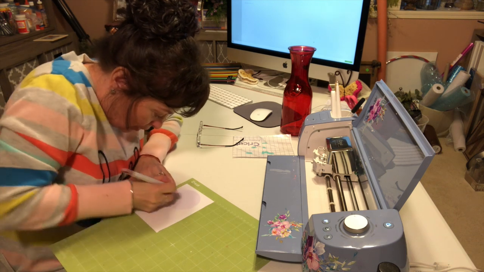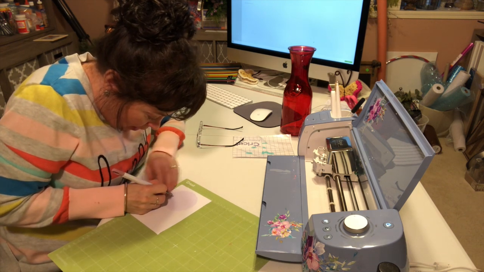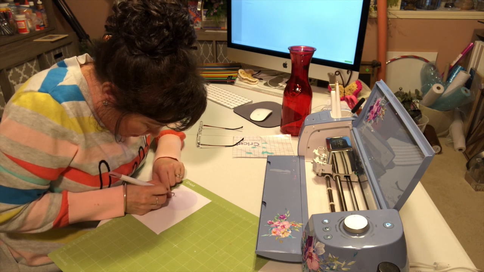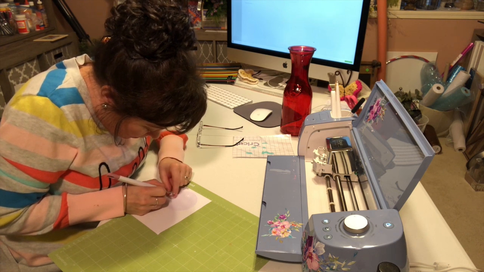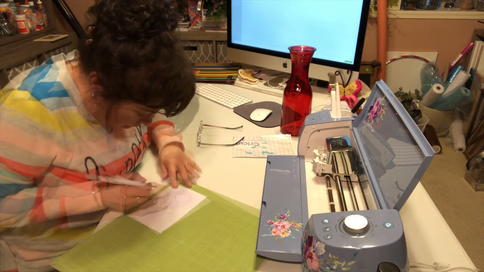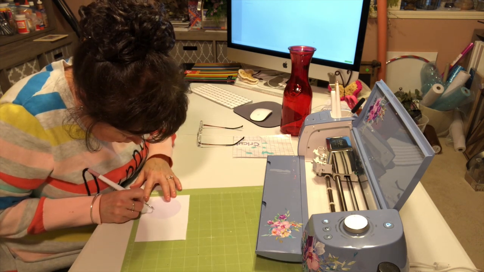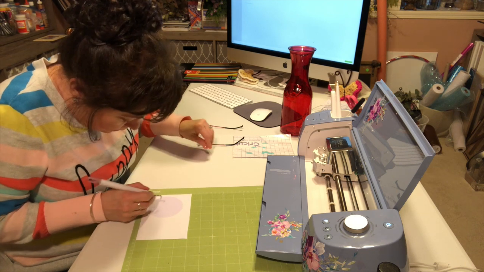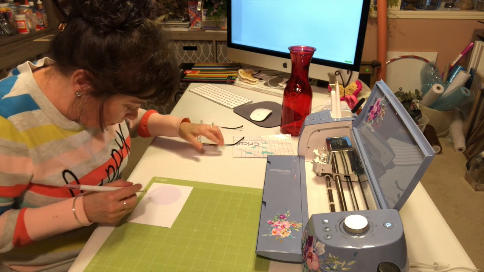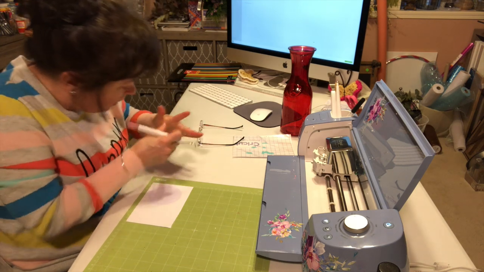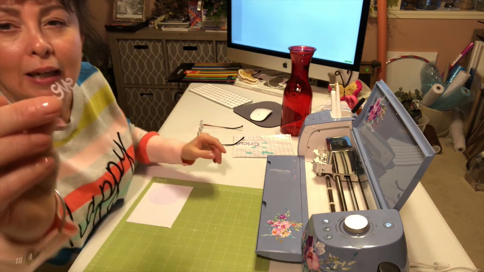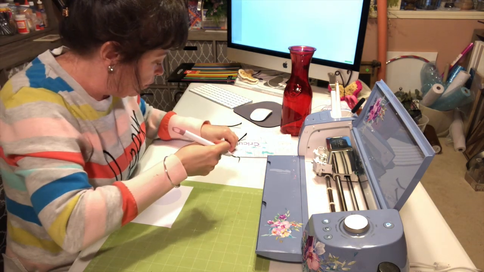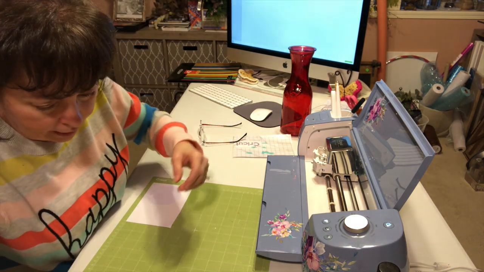Oh my gosh, if this is the... This seems to be what you need to do. Because as you can see, even these small little letters are all coming out and they're not ripping or tearing.